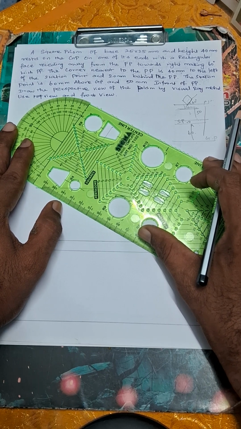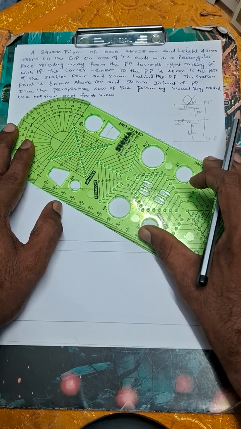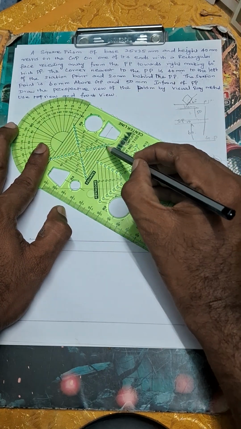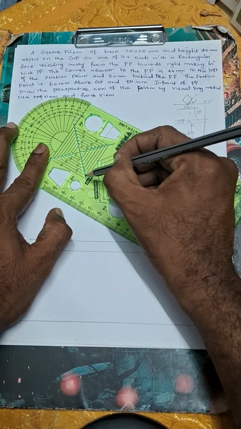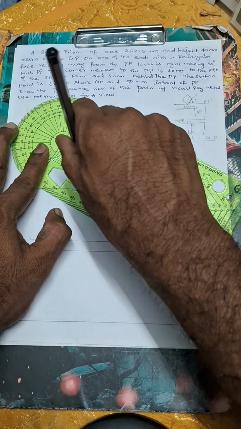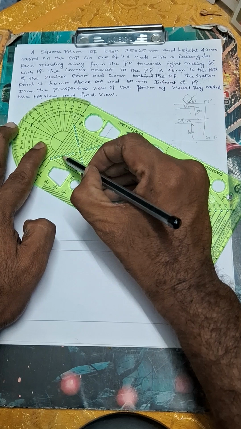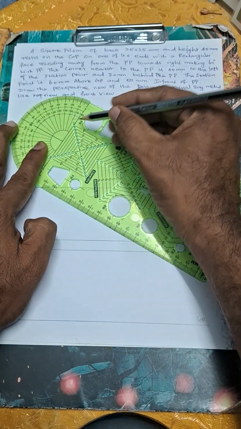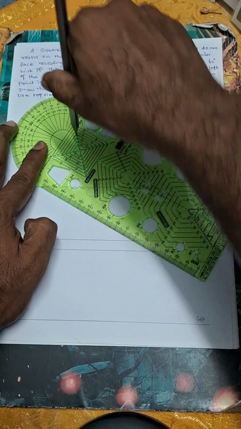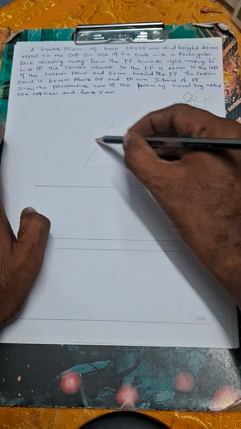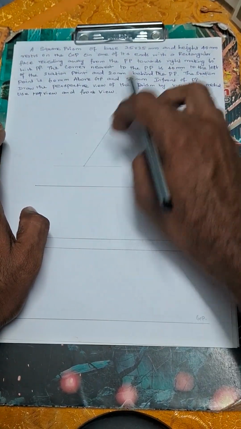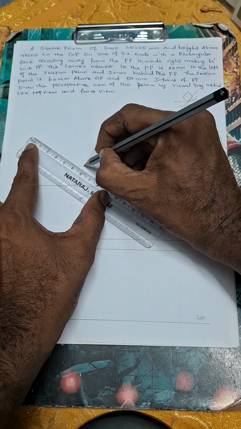ஸோ கரெக்டாக அந்த லைனில் நம்ம பேரலல் பண்ணிட்டோம் அப்படின்னா 1, 2, 3, 4 ஃபோர்த் ஹோலில் ஒரு மார்க்கு, இங்கே 1, 2, 3, 4 ஃபோர்த் ஹோலில் மார்க் கரெக்டாக. ஸோ thereby I can easily draw the square. இந்த 60 degree லைனில் நான் பேரலல் பண்ணிவிட்டு ஈஸியாக என்னால் ட்ரா பண்ண முடியும். ரைட்.